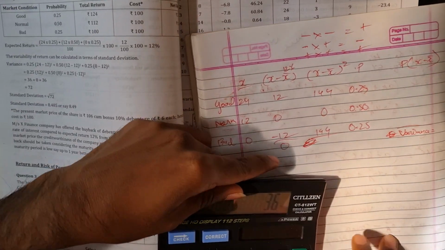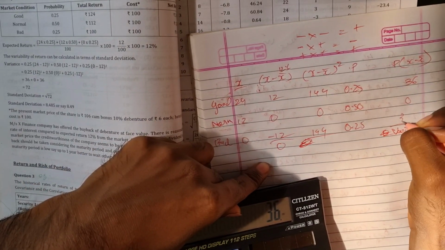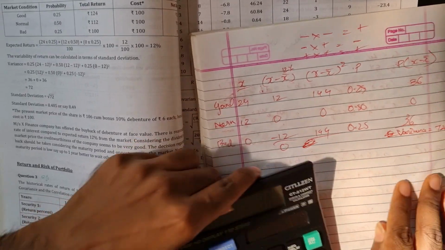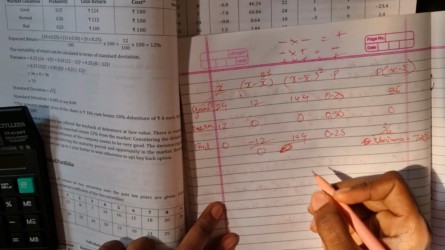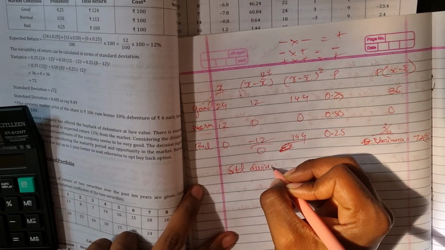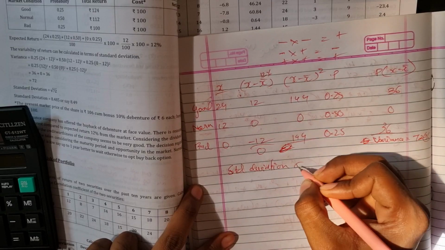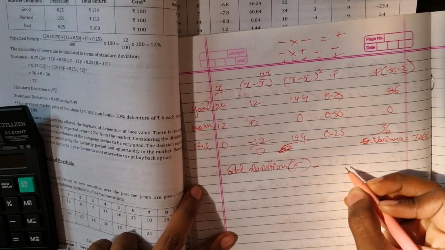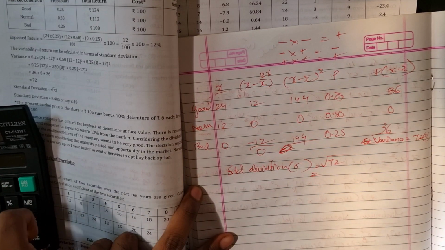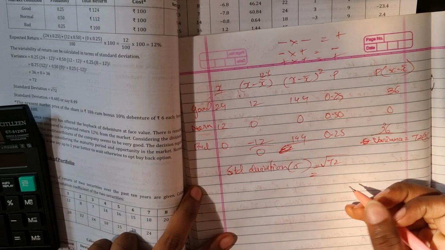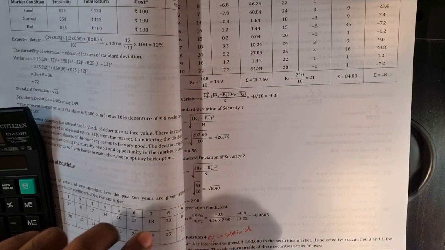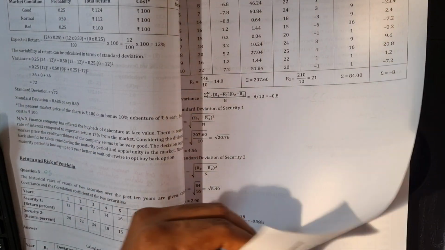How much will it be? 36, 0, 36. Right, so it is 72% square. Right, now it is in percentage square. We need standard deviation. So standard deviation, or you can write in exam simply as standard deviation sigma is equal to root of 72. It comes to 8.49%. Okay, this is my standard deviation. So that's it for this question.